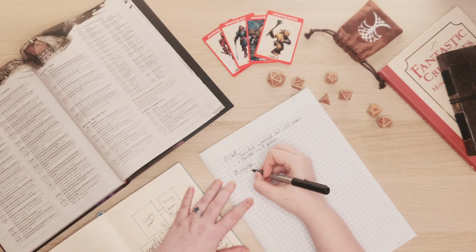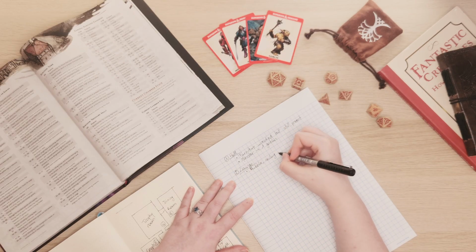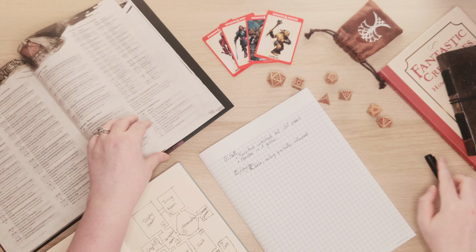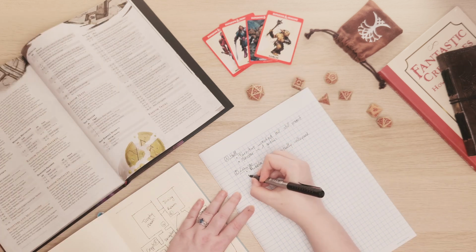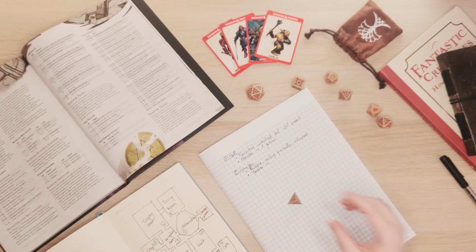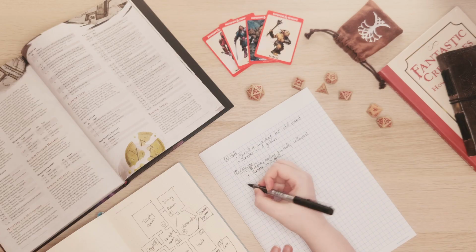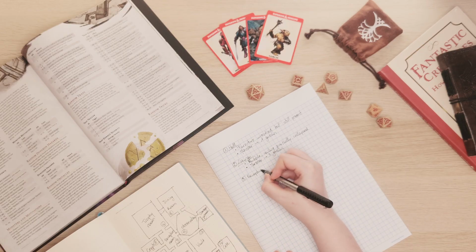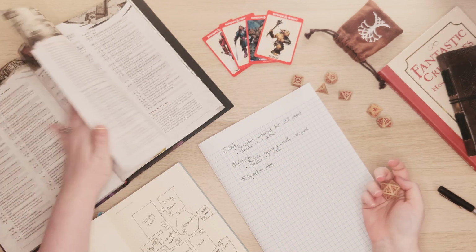And also I'm going to be rolling for the chamber contents. Is there a monster? Is there treasure? Is there any kind of trap? That gives me an idea of what to expect for each chamber and also what to expect of the Dungeon Master when he will be running the game.